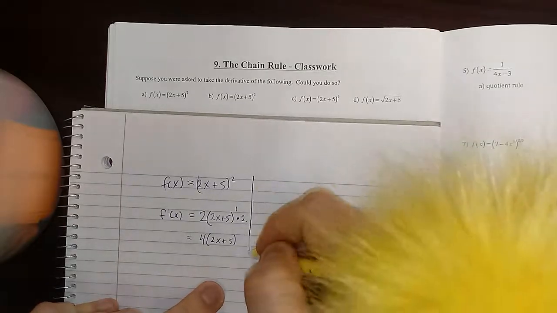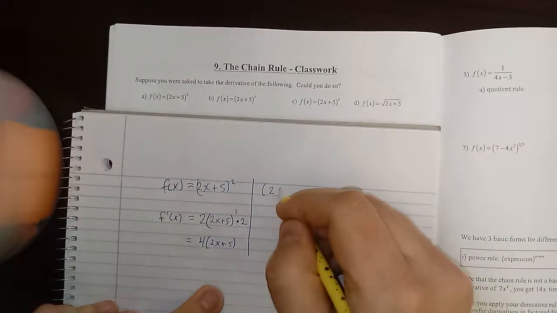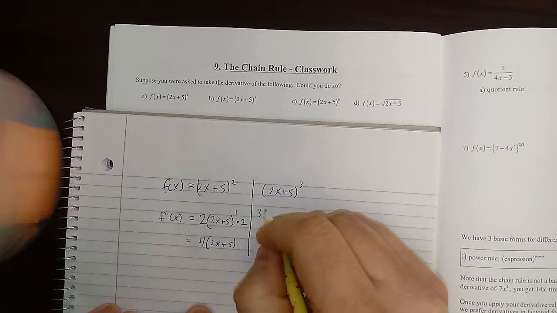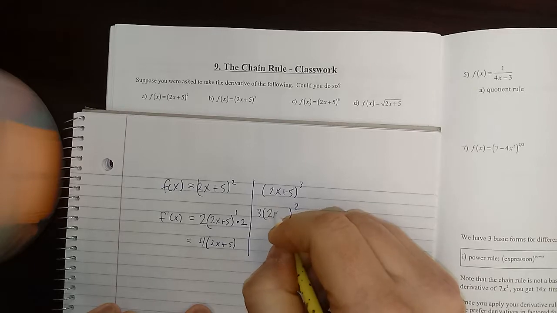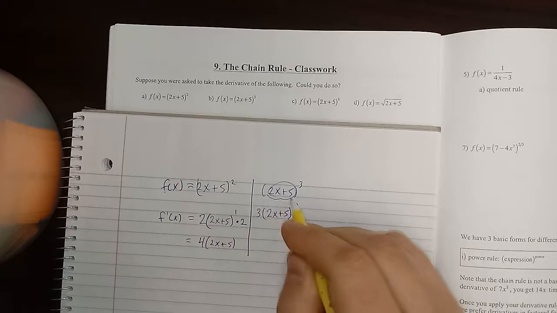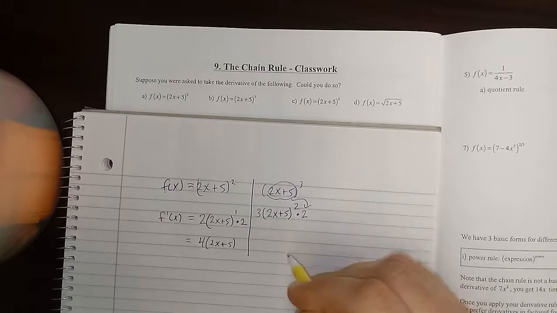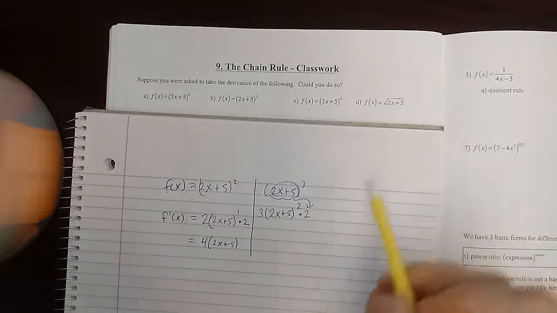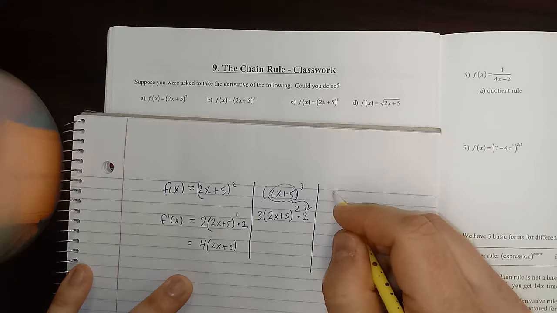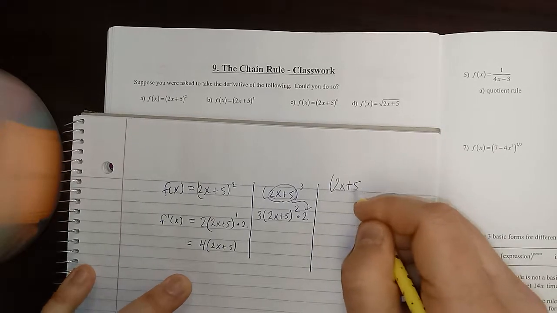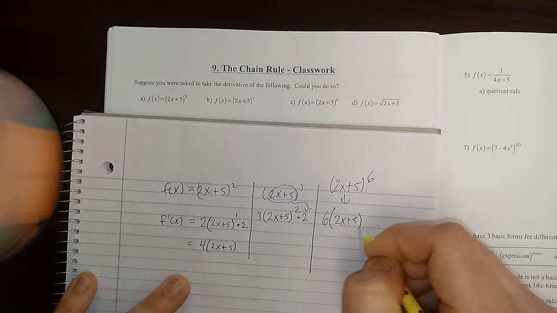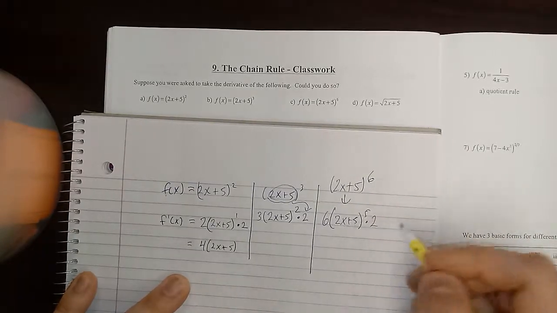So like example B, it says 2x plus 5 cubed. The process is the same. The 3 comes out front, it's to the second power, and the inside doesn't change. Then we multiply by the derivative of the inside. And so that's how all of these are going to work here. So example C, with our 2x plus 5 to the sixth, when we take that derivative, we'll have a 6 out front, we'll get our 2x plus 5 to the fifth times the derivative of our inside, which is 2.